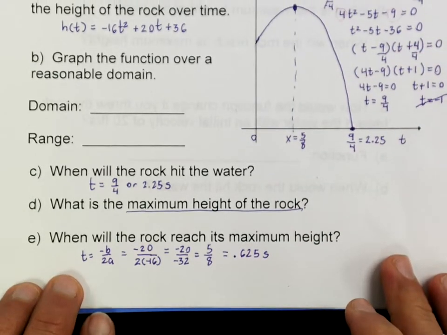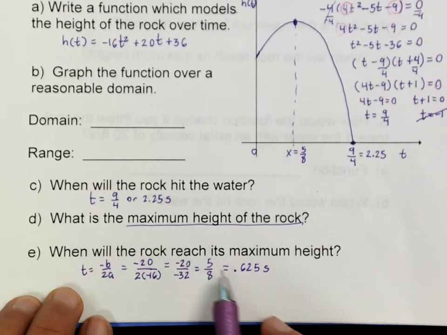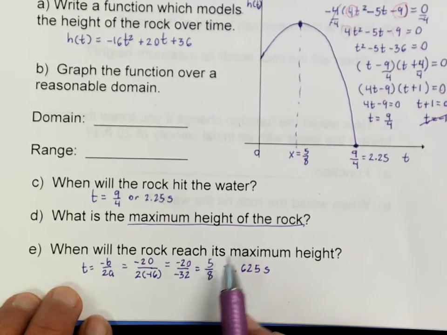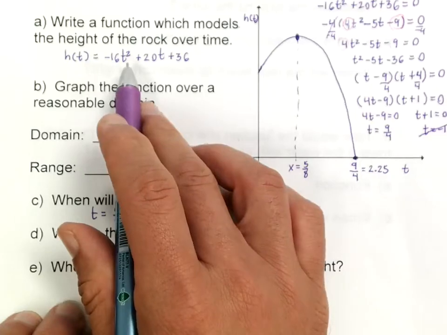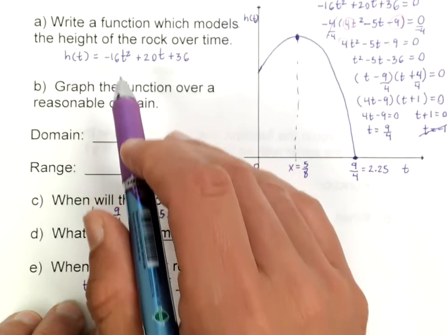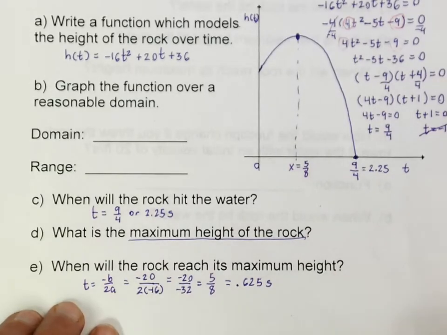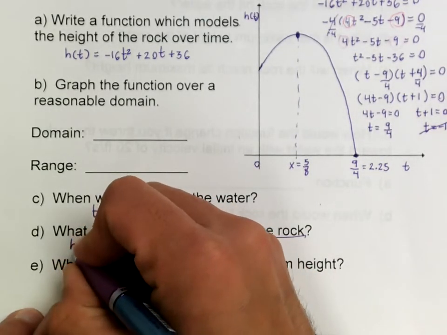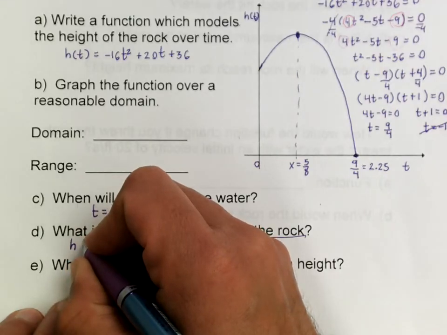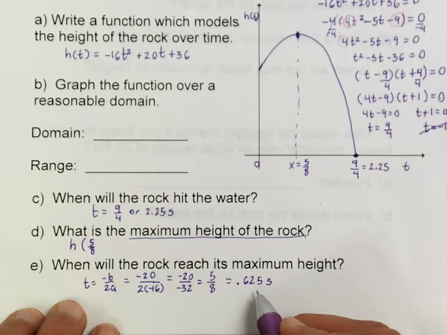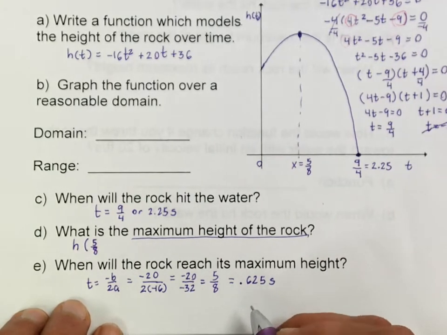Now to figure out what is the maximum height, I'm actually going to plug in this right here, 5 over 8, back into this one right here. So I'm going to have to plug this back into this equation to figure out what is the maximum height. Okay? So if I plug that in, that will be h of 5 over 8. If you want to write it as 0.625, by all means, it really doesn't make a difference.